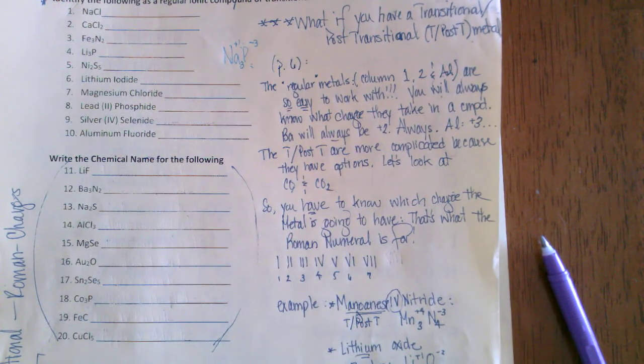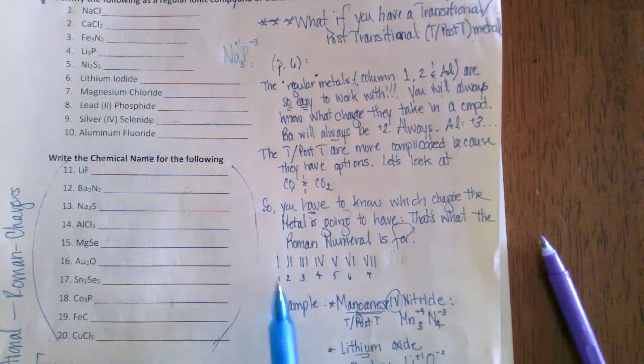So I can't just put these transitional, post-transitional metals together and guess on what the charge is going to be. I have to know what the charge is going to be so that I can put the subscripts in. And you can't get it from the periodic table. Let me say that again. You cannot get the charges for the transitional, post-transitional metals from the periodic table. You cannot. So let's figure out what you do.